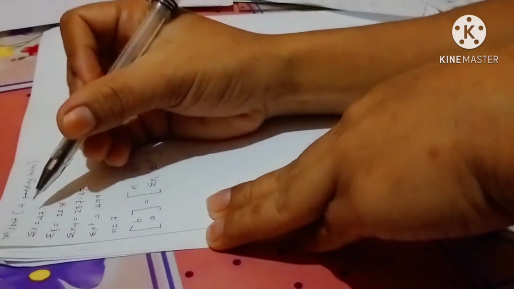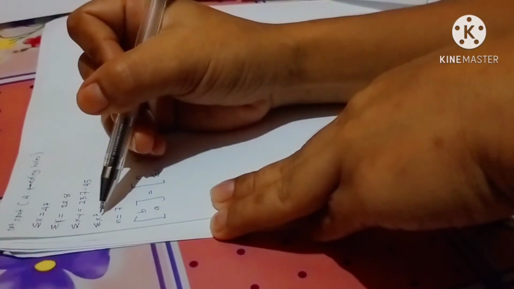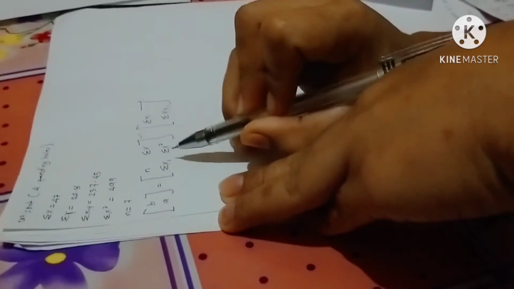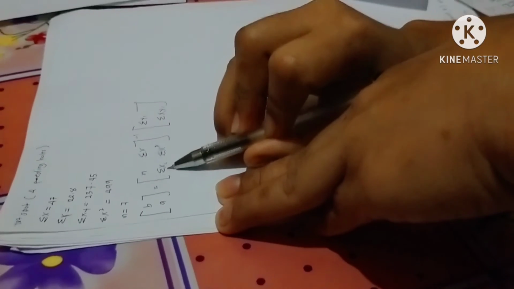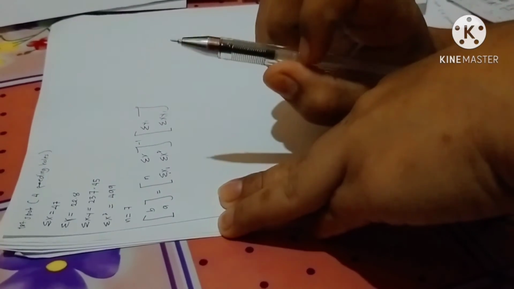Since we're done with the values of the summation of x, y, x squared, we are going to substitute now the values into the matrix using the linear formula.